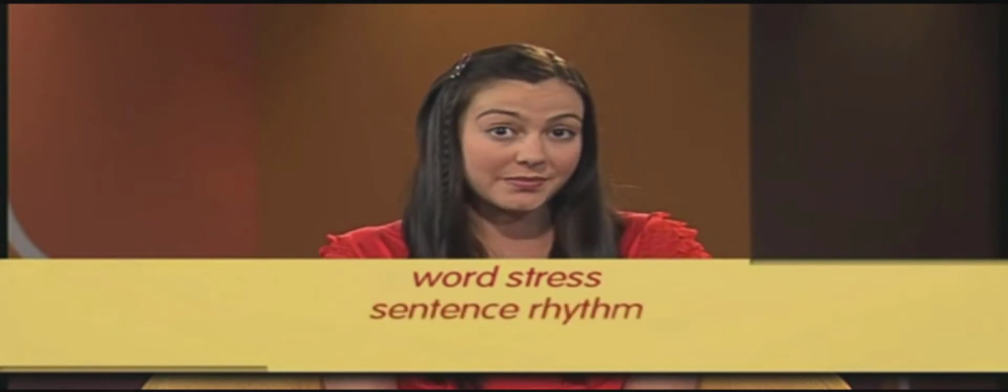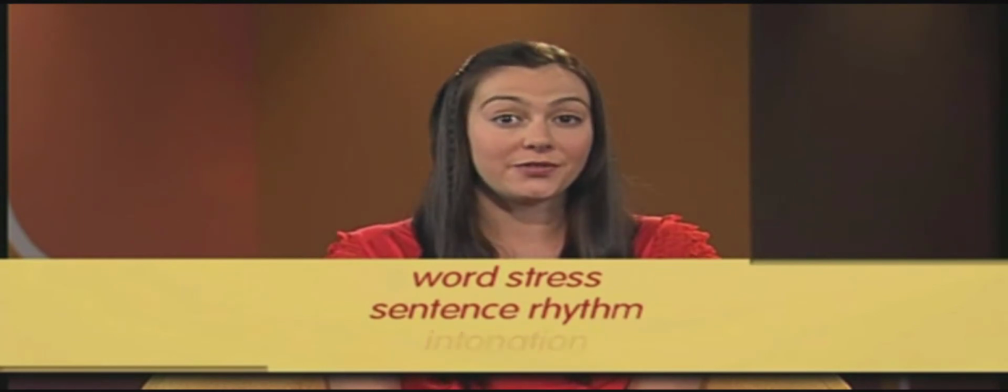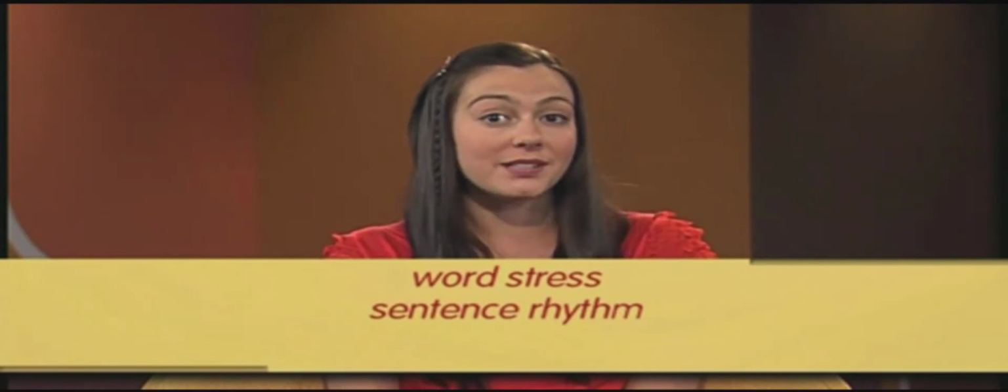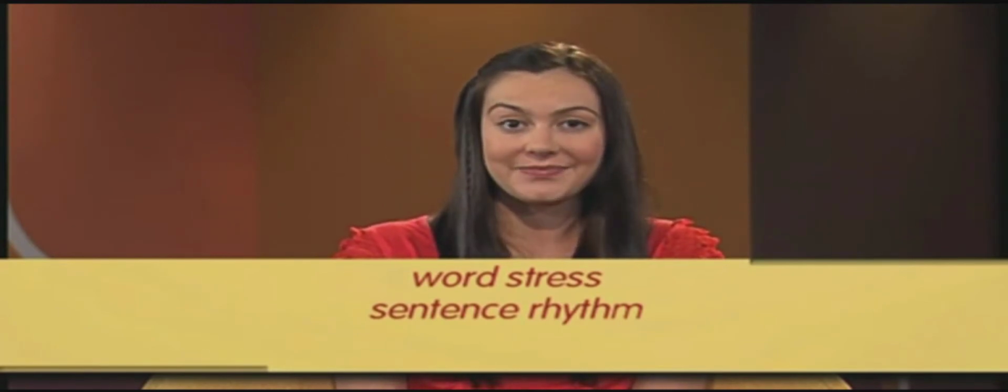Okay, so you can see that Professor Hollick is expressing an opinion, using a combination of phrases and modal verbs. But now we're going to look at some pronunciation tips. When you're learning English, there are 3 very important parts of pronunciation. They are word stress, sentence rhythm, and intonation. Today we're going to look at the first 2. How you can practice word stress and sentence rhythm together to improve your spoken English.